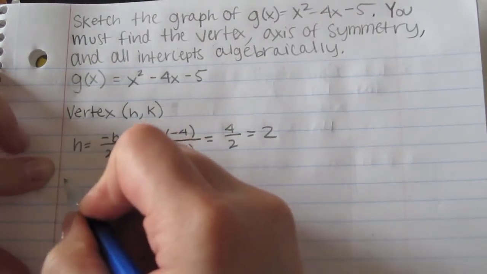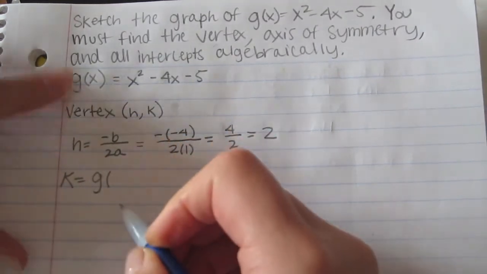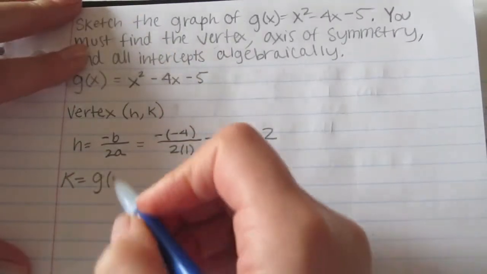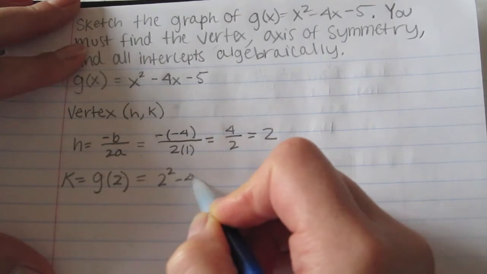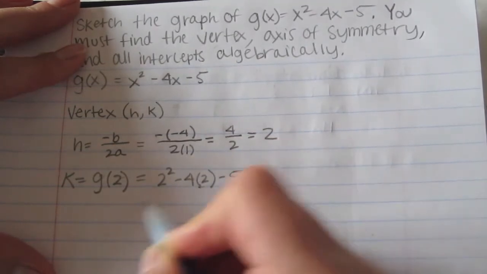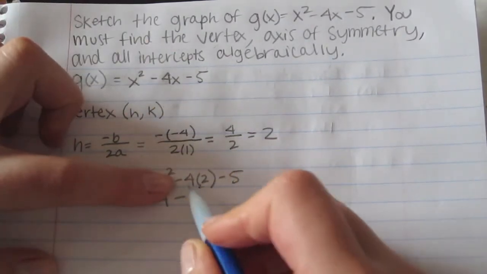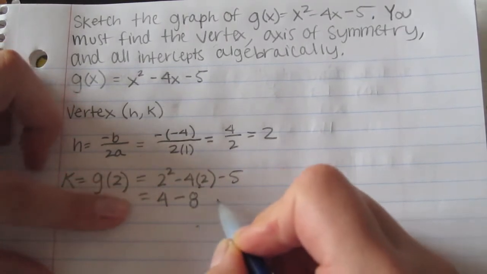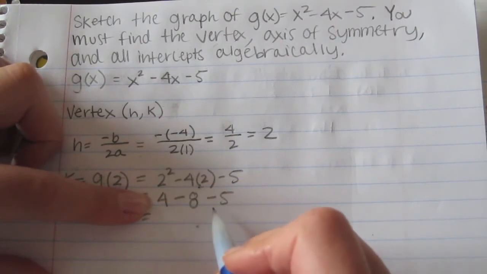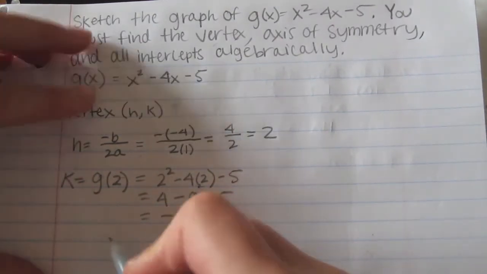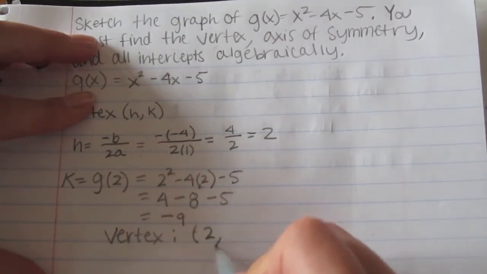Now to find k, you are just going to use the g of x formula, but in place of x you're going to use h, which is 2. So 2 squared minus 4 times 2 minus 5. So 2 squared is 4, 4 times 2 is 8, minus 5. So 4 minus 8 is negative 4, minus 5 would be negative 9. So the vertex is 2, negative 9.